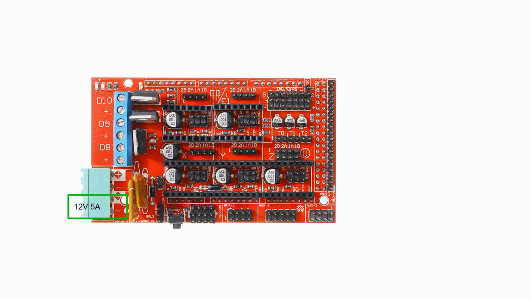Stepper motors. These are the sections where you plug stepper motor drivers in and connect motors to. The 5 sections are for X, Y, Z, extruder 0, and extruder 1. These jumpers control the precision of motor movements. To get the most precise stepping, insert all 3 jumpers.